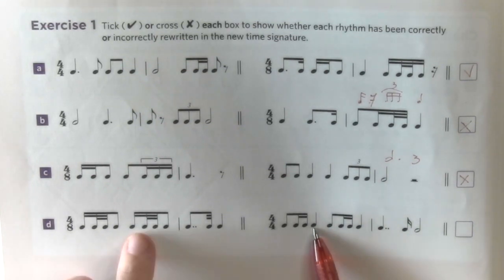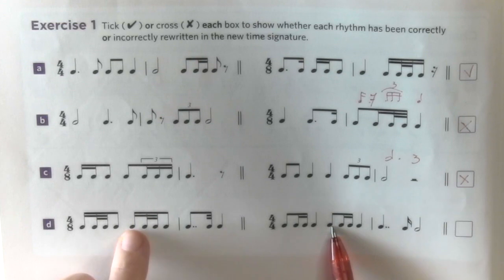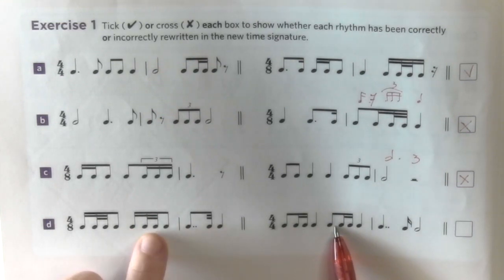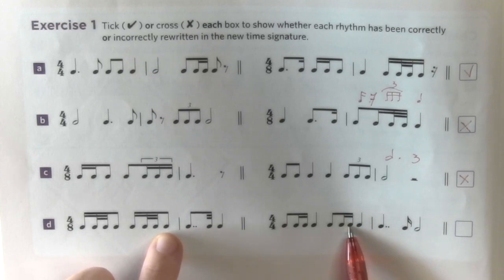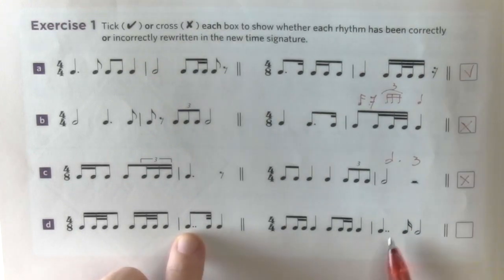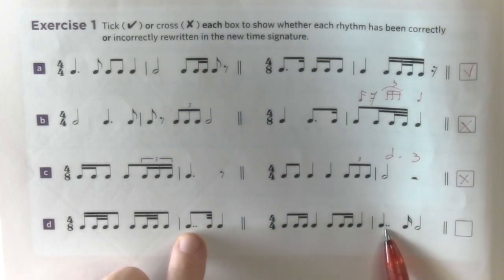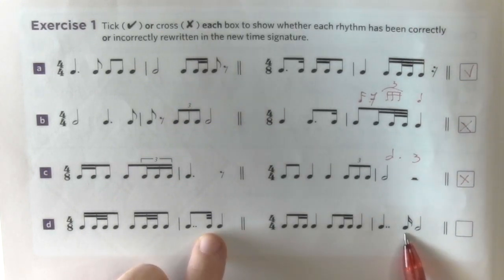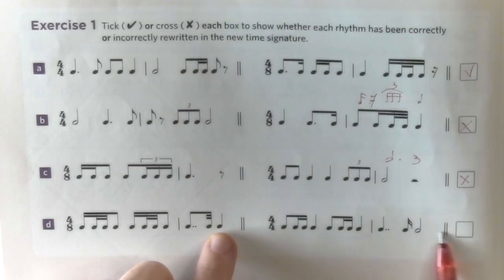We talk about the grouping later on. 1 semiquaver would become a quaver, 2 demi-semiquavers, 2 semiquavers, 1 quaver, 1 crotchet. A double dotted quaver would become a double dotted crotchet, and a demi-semiquaver would become a semiquaver. A crotchet becomes a minim.